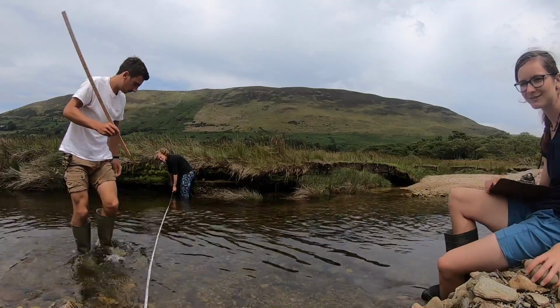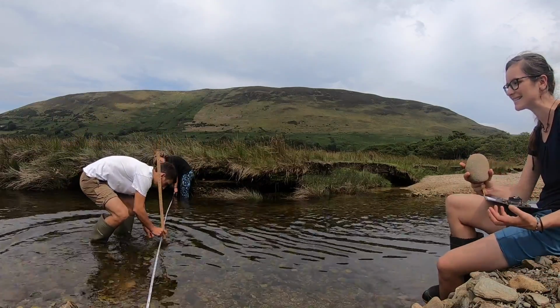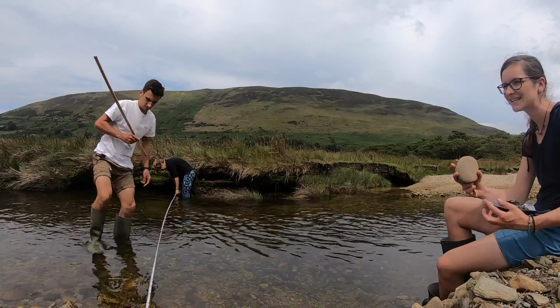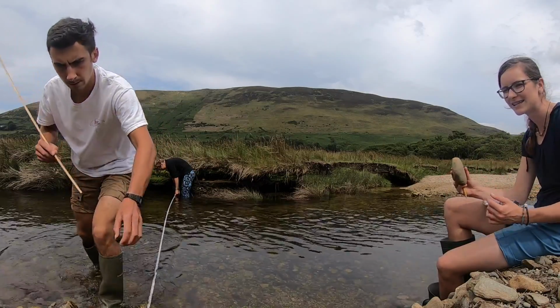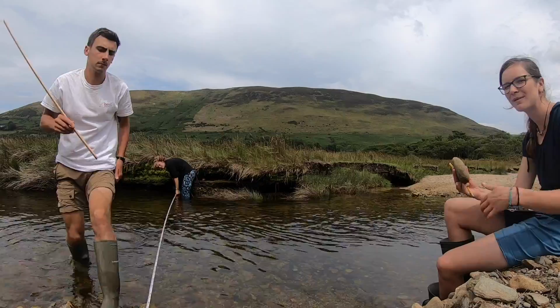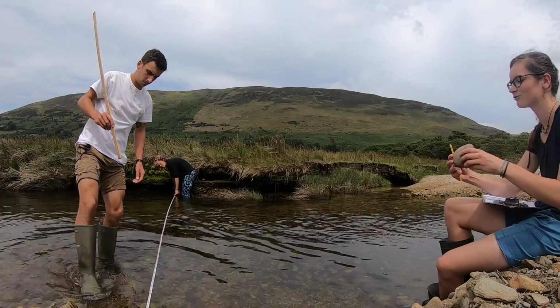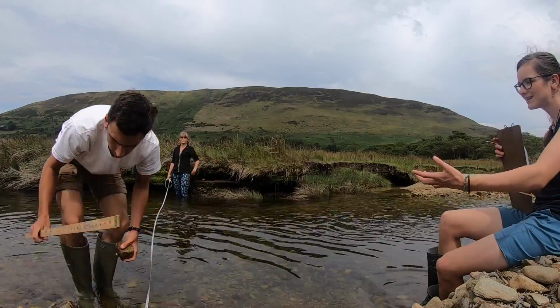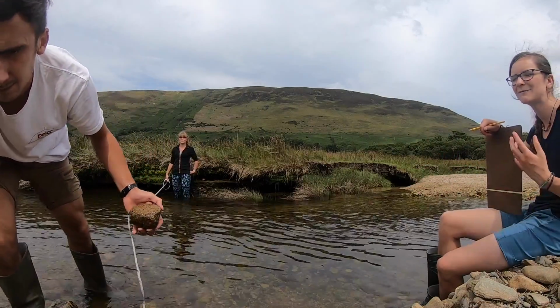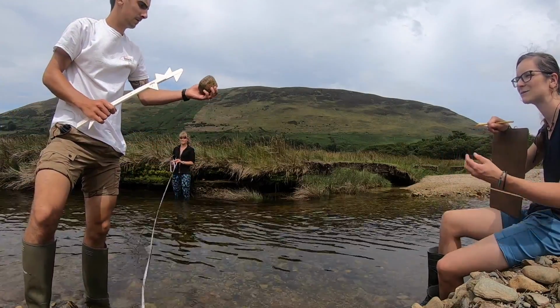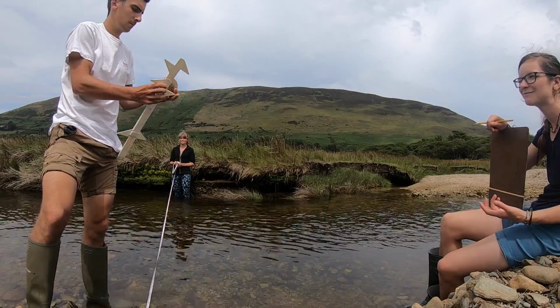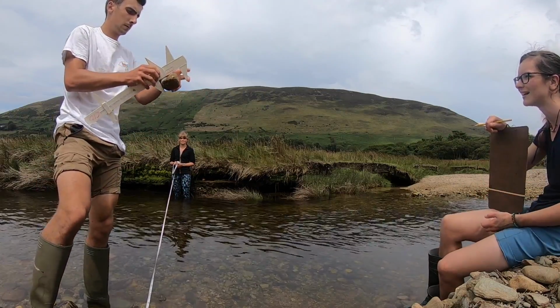So each stone or clast will have 3 different axes. We'll have an A-axis, which will be the longest one, B-axis, which is the middle length, and a C-axis, which is the shortest one. We measure the B-axis because this is the one that it rolls down the river on. So to do this, you take your clast, you find the B-axis, and you just pop it between the pincers of the calipers. You then read off the calipers just as if it was a ruler.